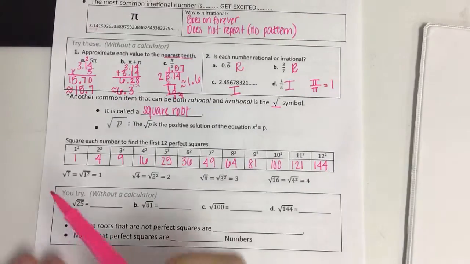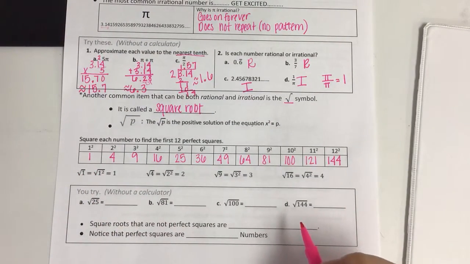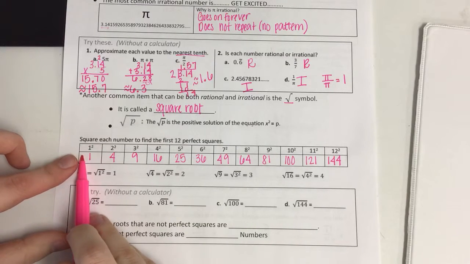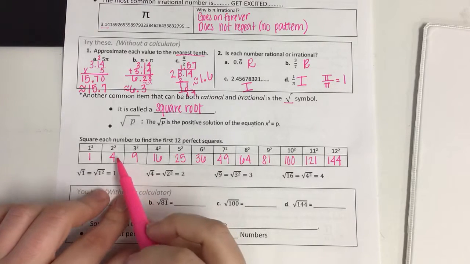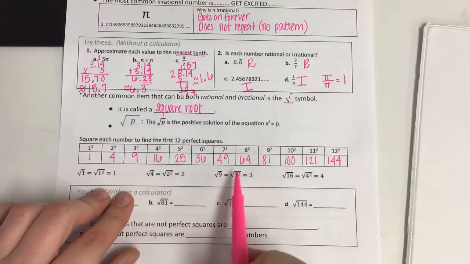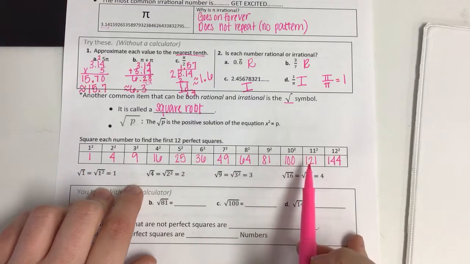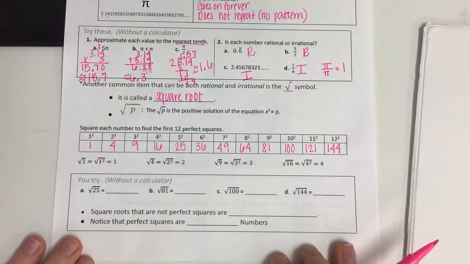So if I were to ask you the question, what is the square root of 1? What I'm really asking you is, what number squared equals 1? Well, the number squared that equals 1 is 1. If I ask the square root of 4, I mean, what number squared equals 4? 2 squared equals 4, so my answer is 2. The square root of 9 is 3, and the square root of 16 is 4. So square root is the opposite of squaring a number.